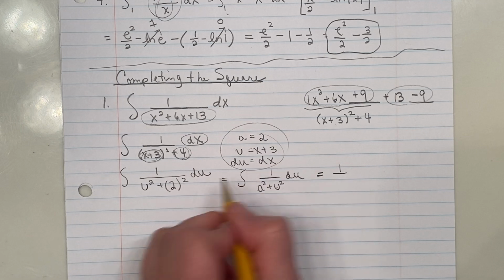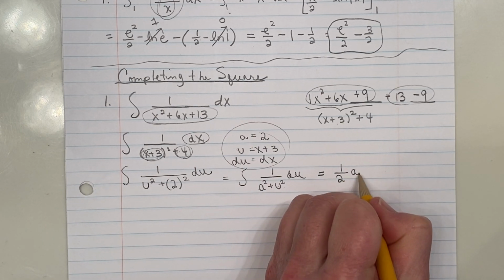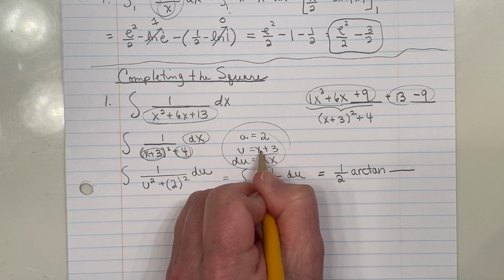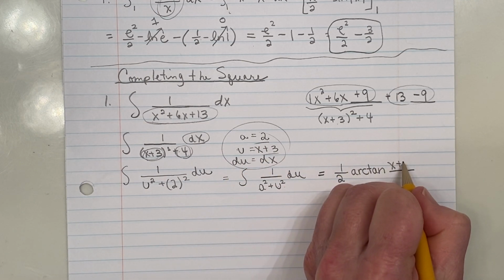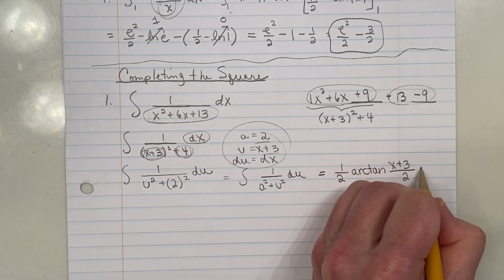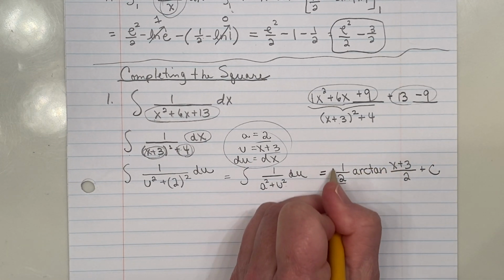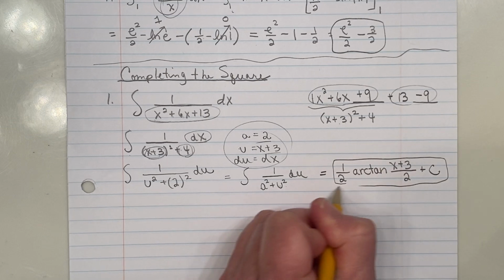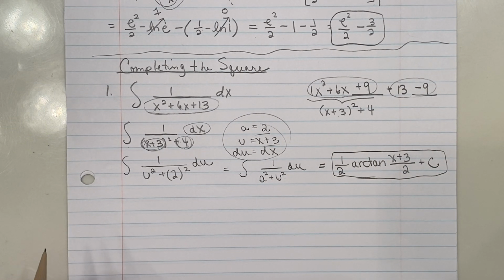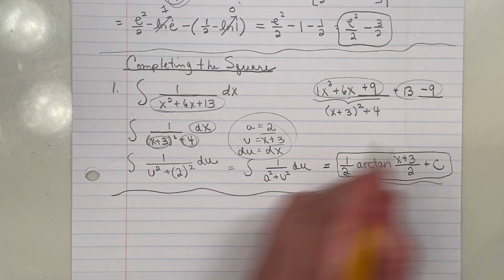So you've got all your ingredients right here, 1/2. We went to arctan, and we built a fraction, and we put u over a. We have an indefinite integral, so we put a plus c. So for completing the square, we end up with an arctan integral.